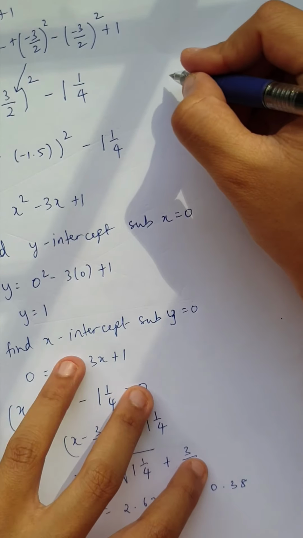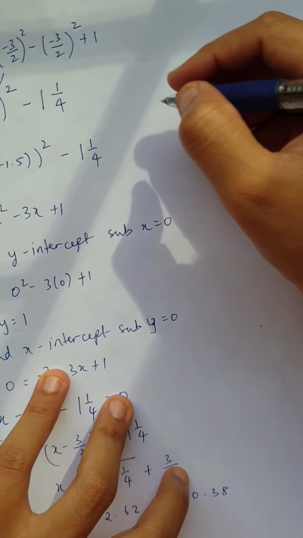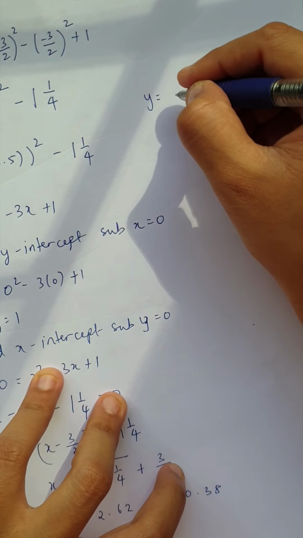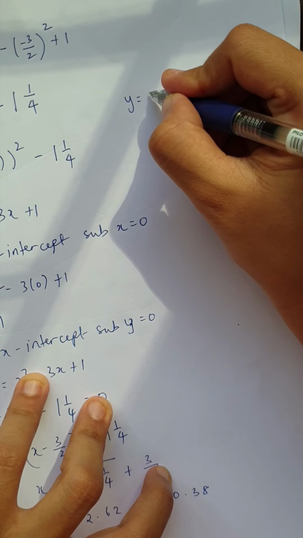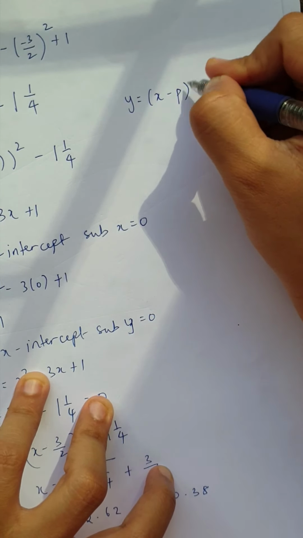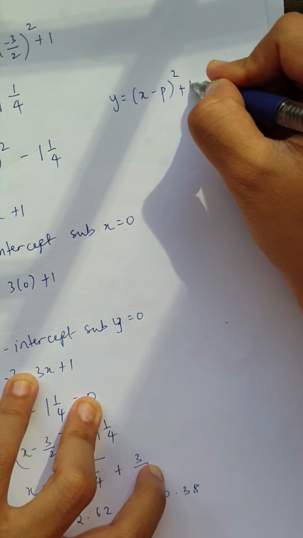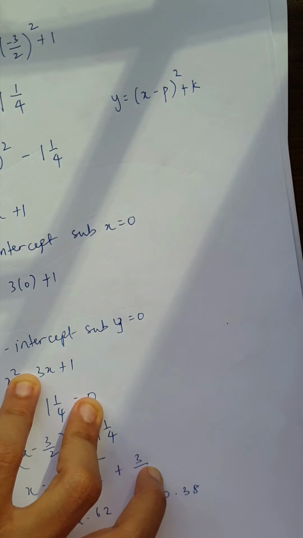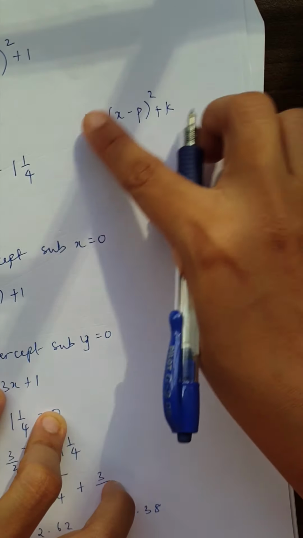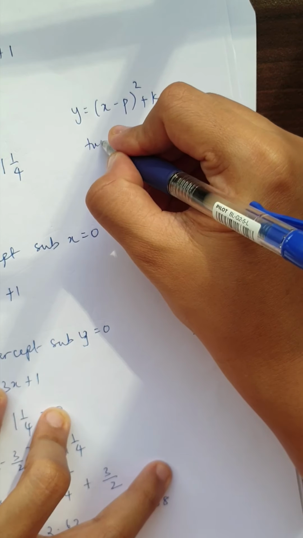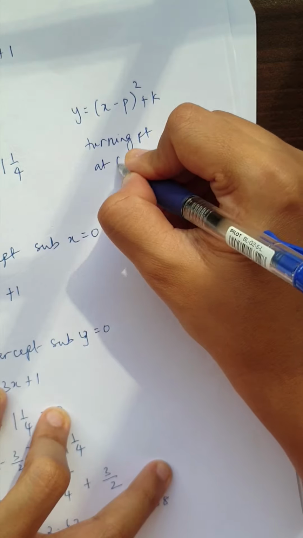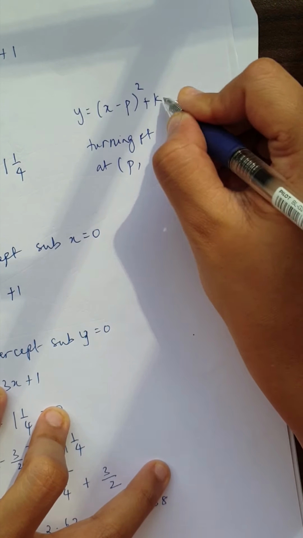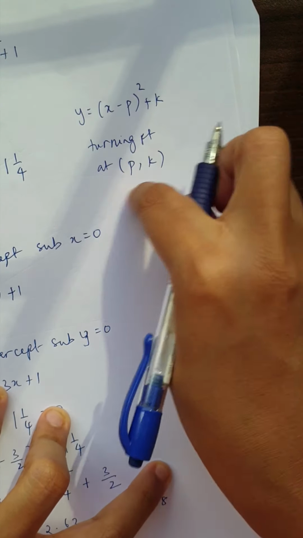You will have a description there: if you have an equation like x this square plus k, you will have a turning point at p comma k.